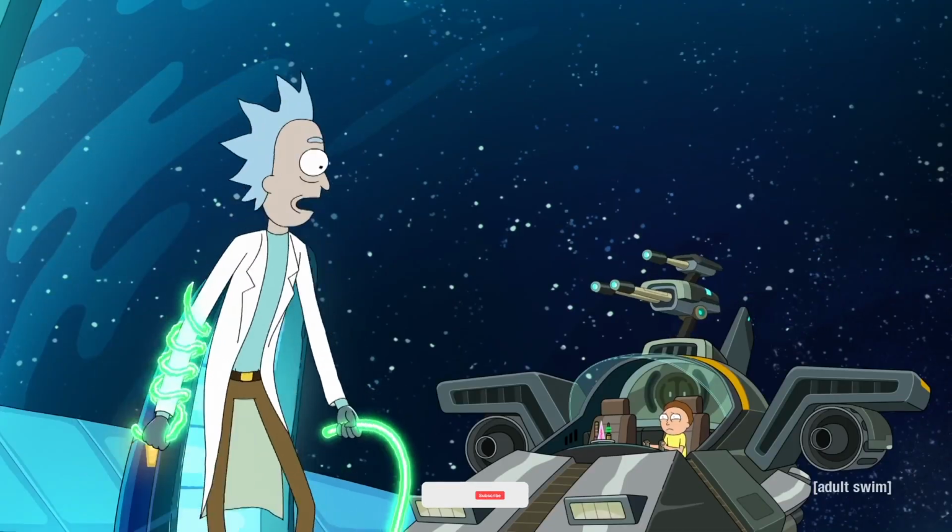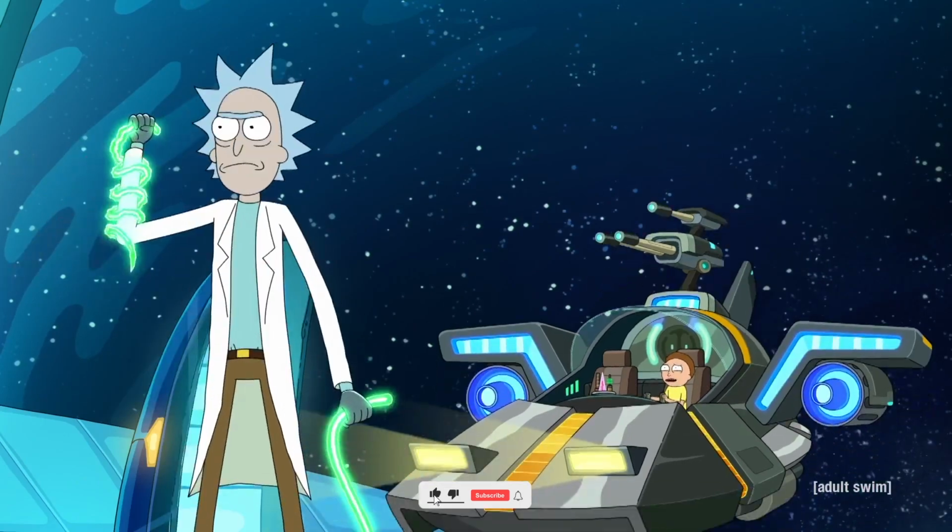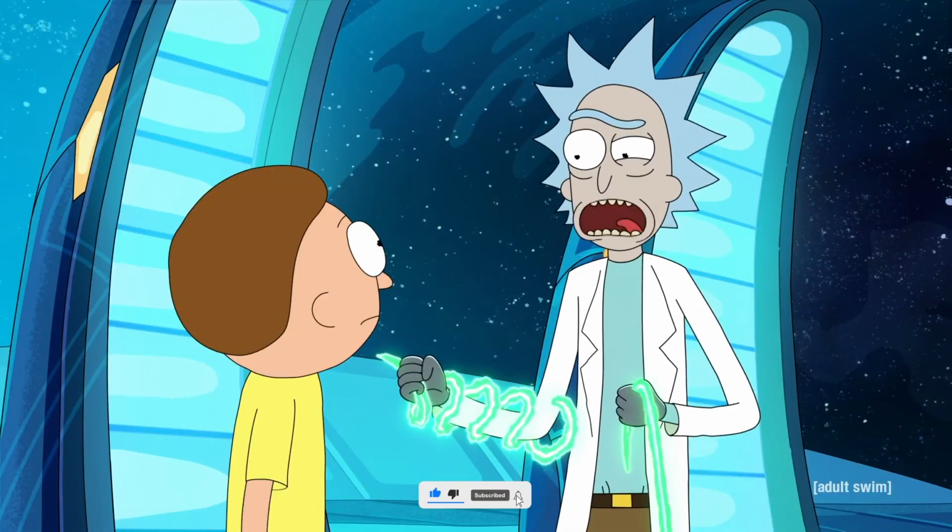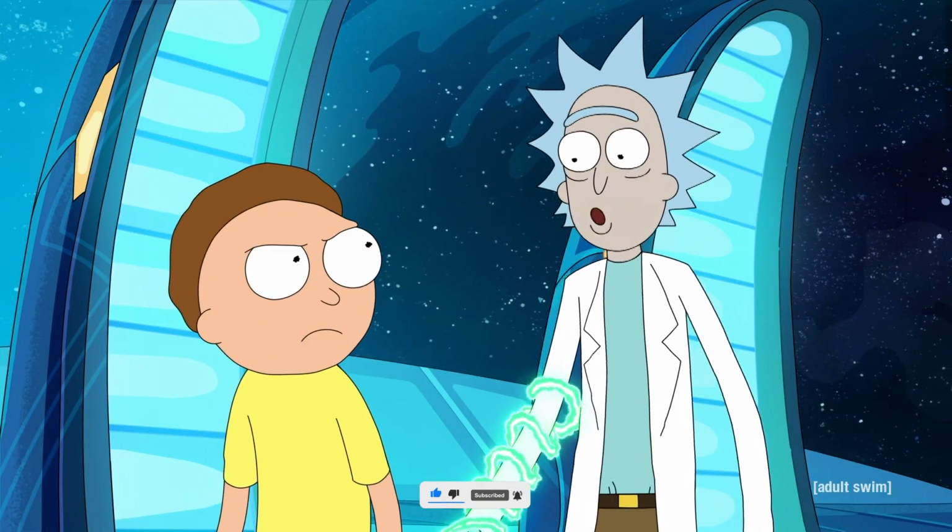In the end, Rick chooses to go back to the C-131 dimension in the hopes of starting over with his gathered family. Rick and Morty Season 6 Episode 1 Ending.